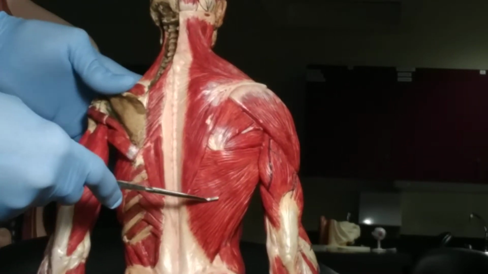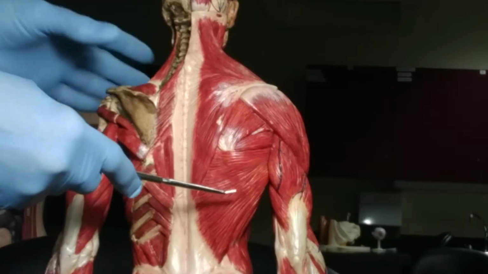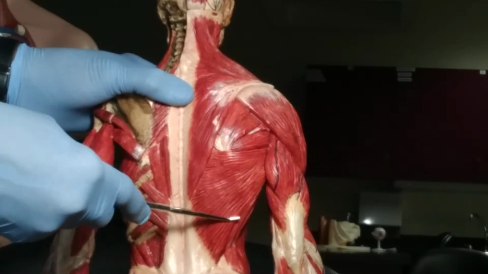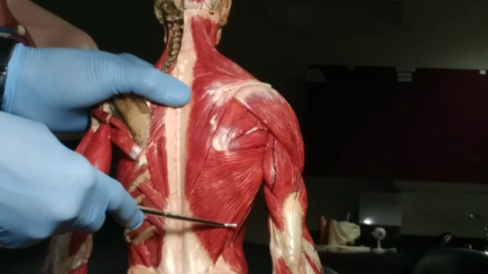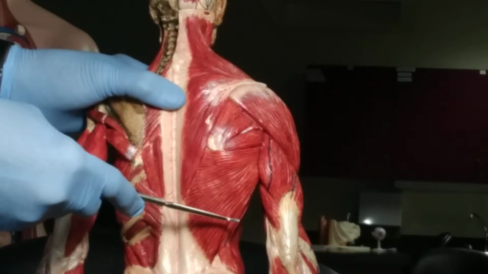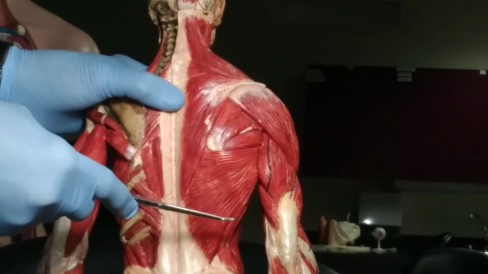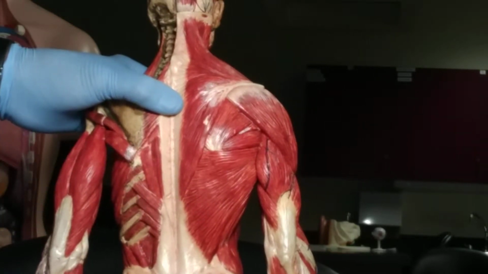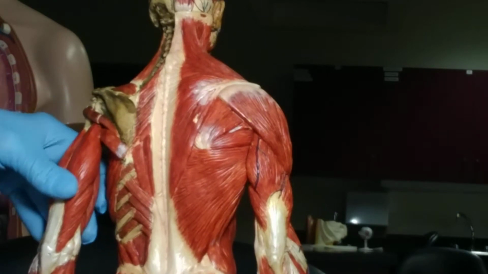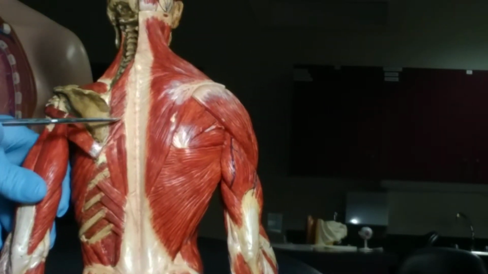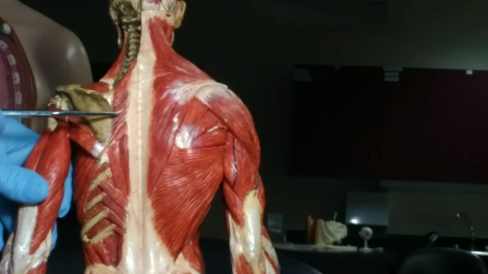What does it do? Latissimus dorsi is the prime mover of the arm. It extends the arm, adducts and medially rotates the arm, and brings the arm down in a power stroke, for example, as in striking a blow when playing tennis. Also, we have the rhomboid minor on the top and the rhomboid major.